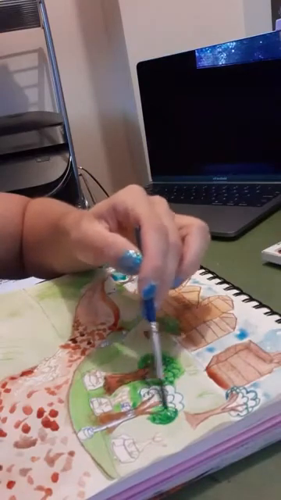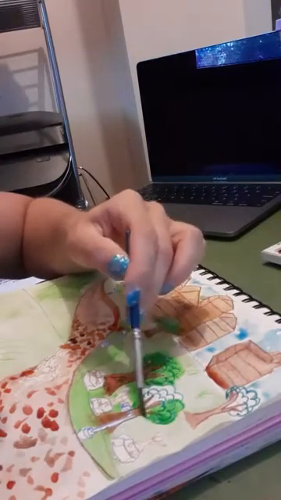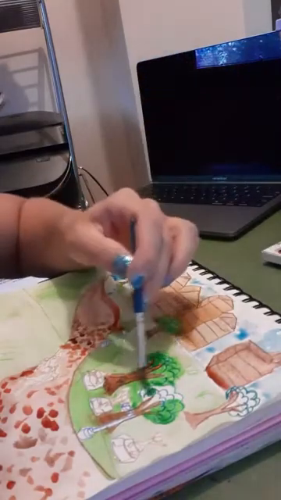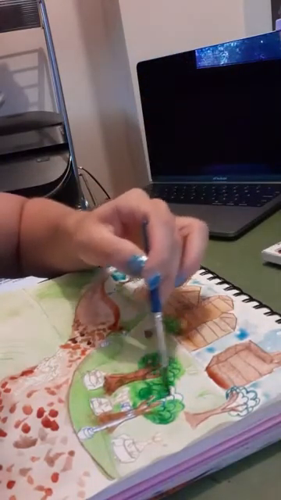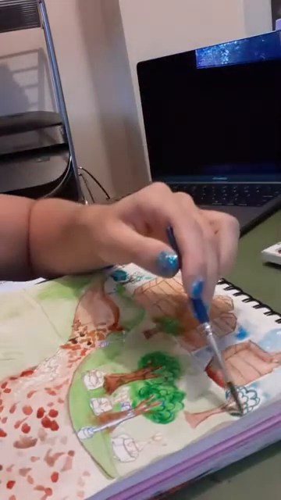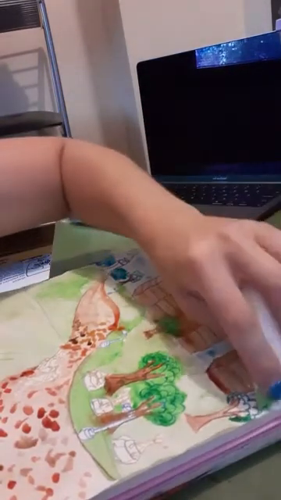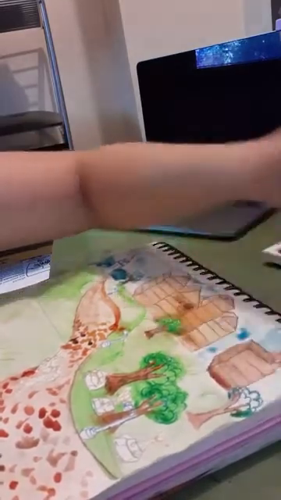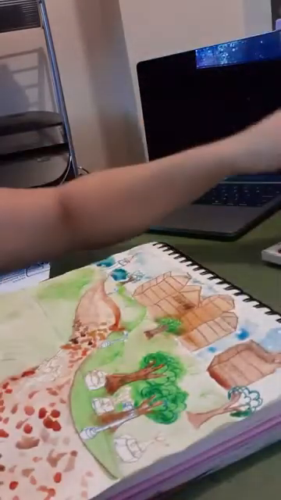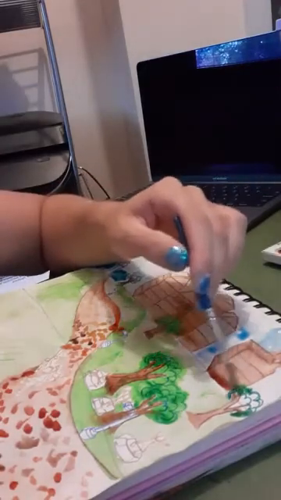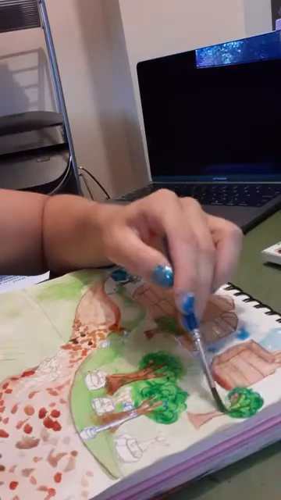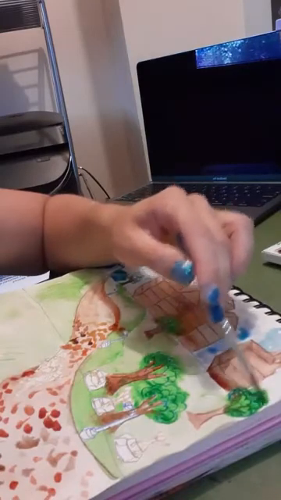The first time I realized you could erase watercolor paint with a piece of paper towel, I was pretty psyched, because then all of a sudden my paintings got that much more detailed. And I'm actually going to move some of this color out of the way so I can add that green. Yeah, that looks pretty awesome.